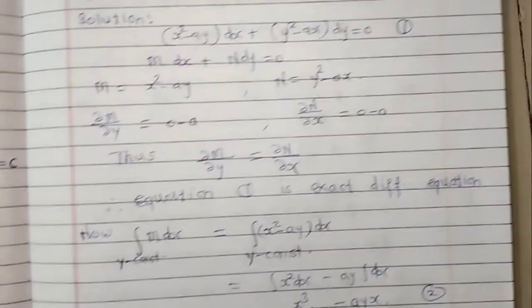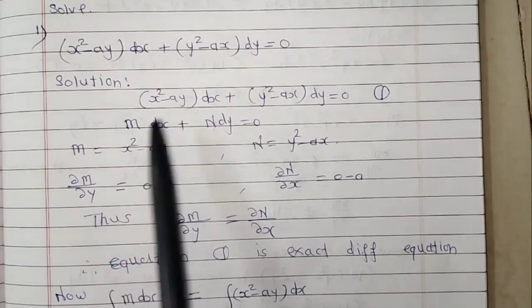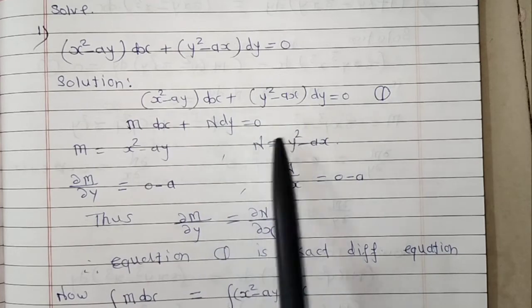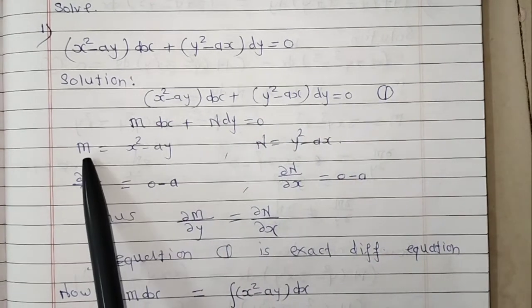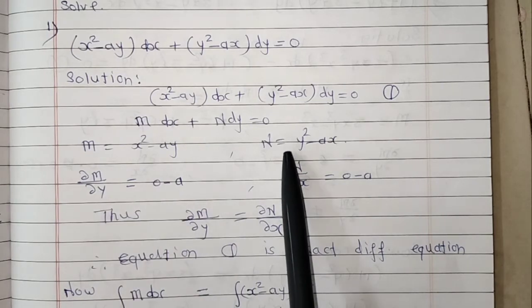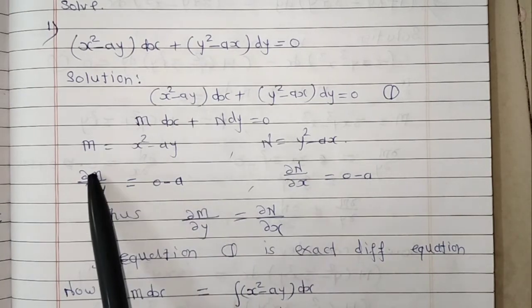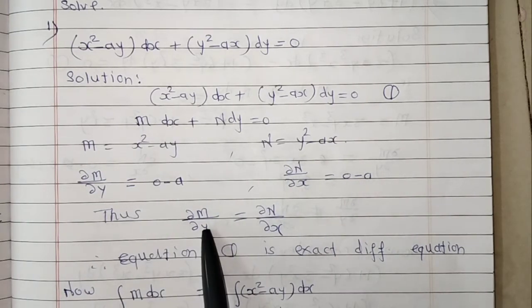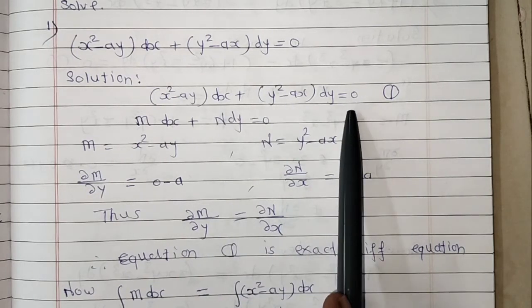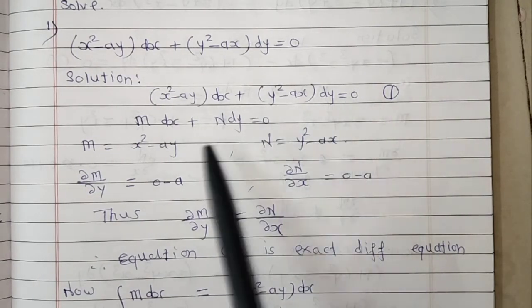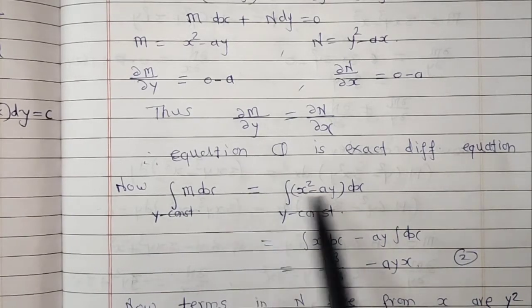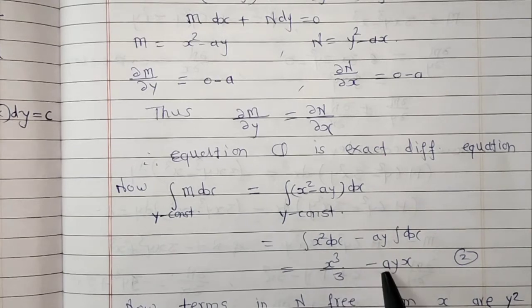That means if the given equation is of the form M dx + N dy = 0, write M equal to the given term and N equal to the given term. Differentiate M partially with respect to y and N partially with respect to x, that is, calculate ∂M/∂y and ∂N/∂x. If these two are equal, then the given equation is exact. And if the given equation is exact, then we can find the solution by integrating M dx treating y as constant.